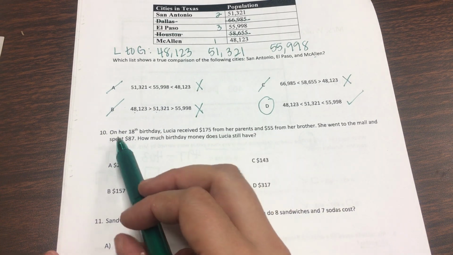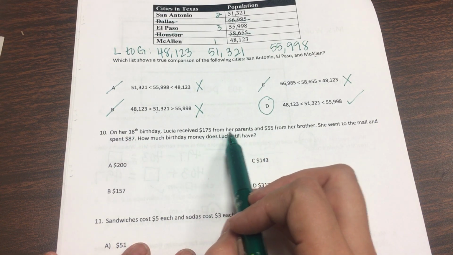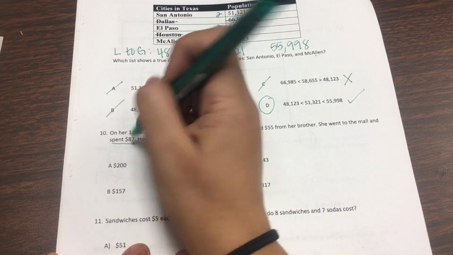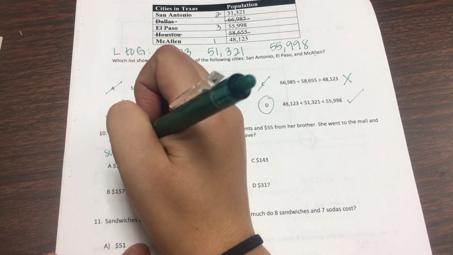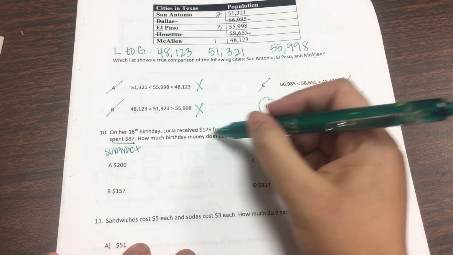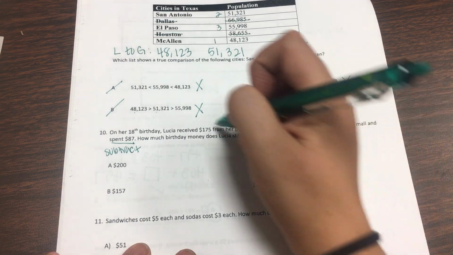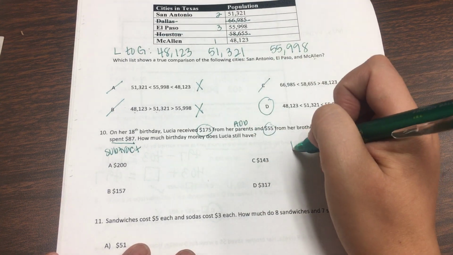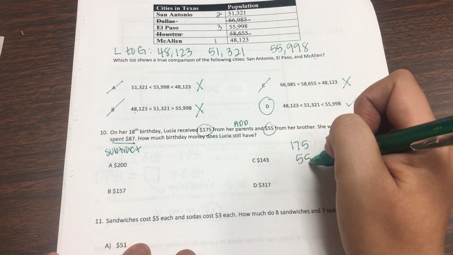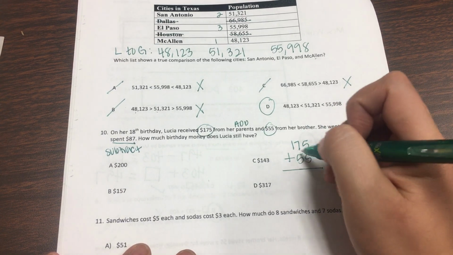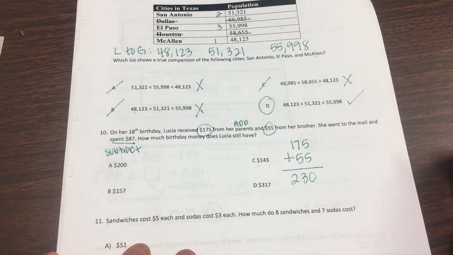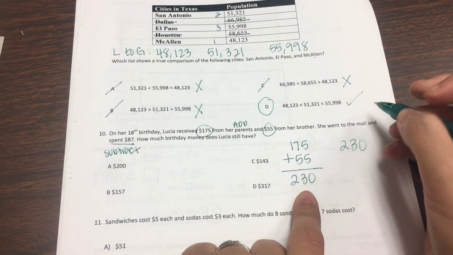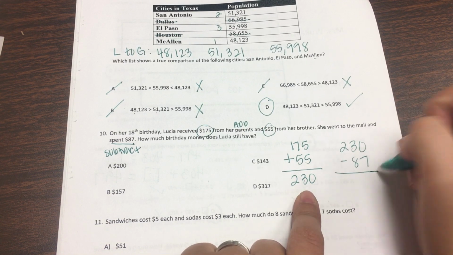Number 10. On her 18th birthday, Lucia received $175 from her parents, $55 from her brother. Then she went to the mall and spent. That means you subtract. How much does she still have left? So first we start with adding these two. So 175 plus 55. Added together, you get 230. Then she spent, so we got to subtract 230 minus 87.